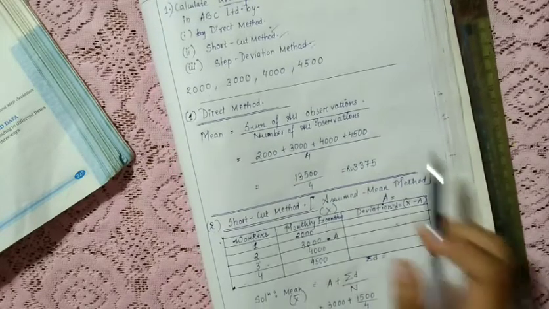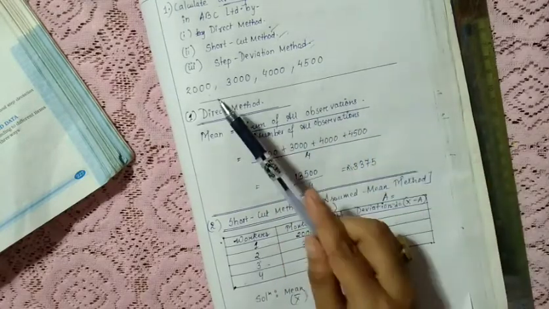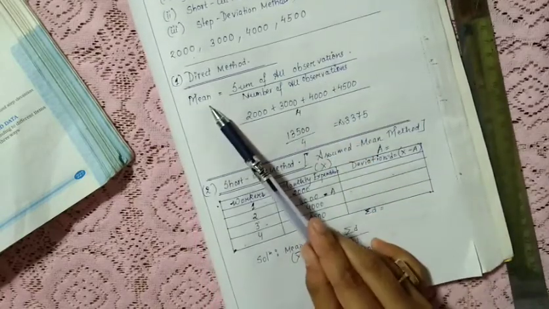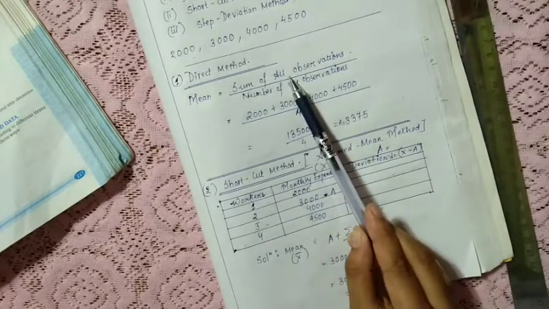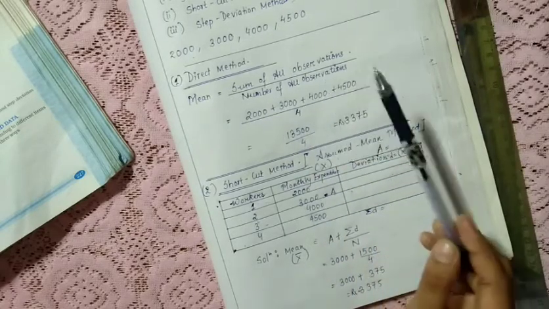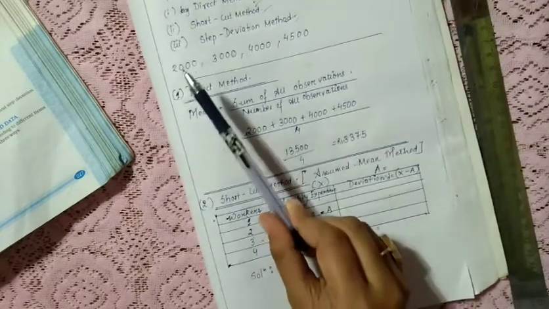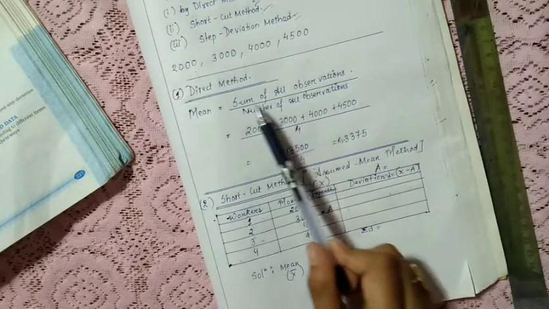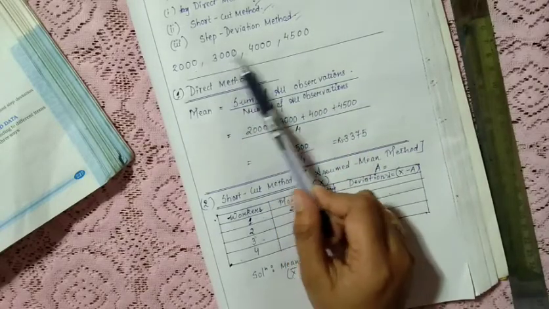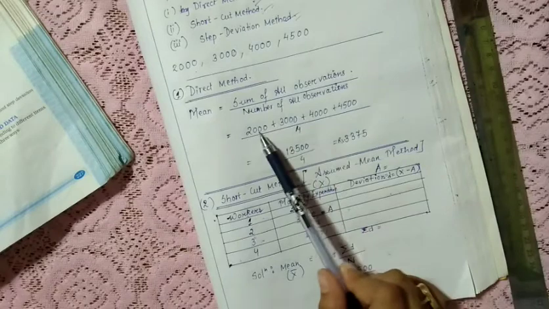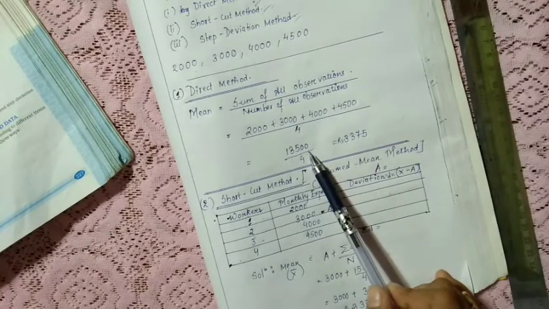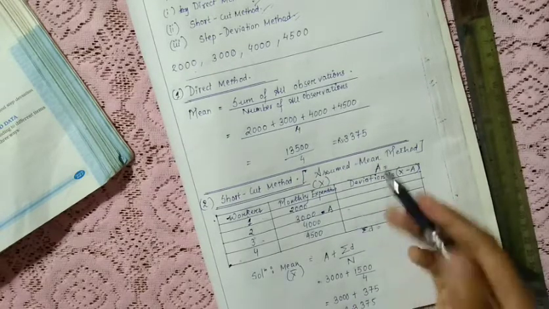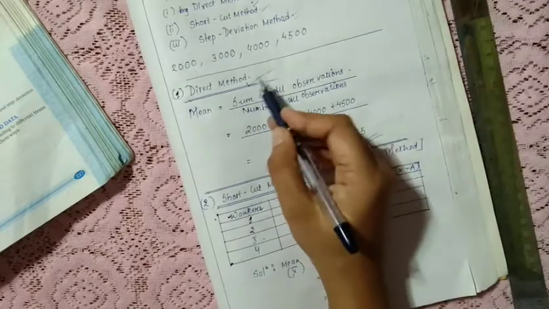So the first method is direct method. The information is expenditure of workers 2000, 3000, 4000 and 4500. In direct method the mean is found by the sum of all observations divided by the number of observations. Sum means add, so add all the observations 2000, 3000, 4000, 4500, and divide by the number of observations: 1, 2, 3, 4. Clear? If we add all these values we get 13,500, and if we divide it by 4 we get 3,375. So this is arithmetic mean by direct method.